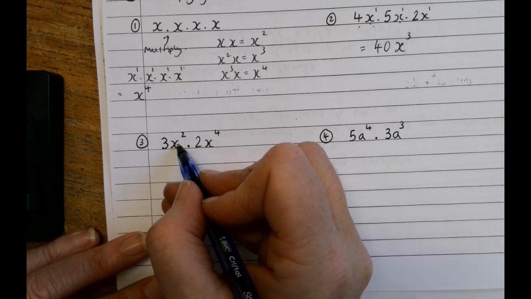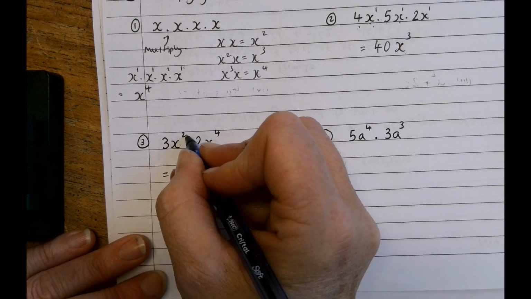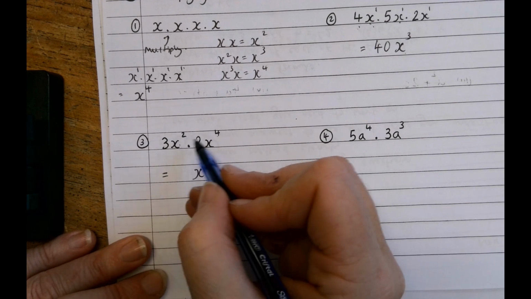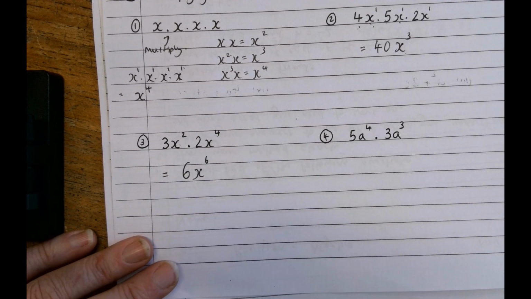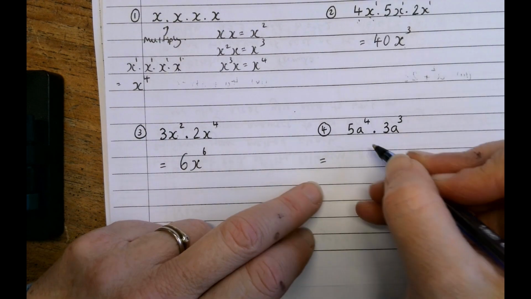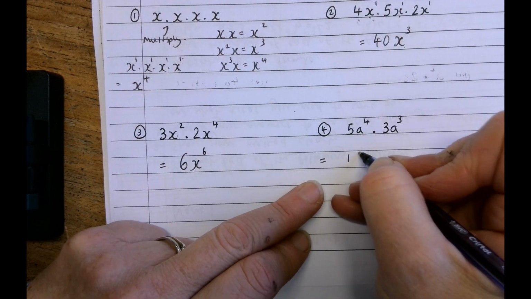Here, x squared by x to the power of 4, if I add the 2 and the 4, I get 6. So I get x to the power of 6. 3 by 2 is 6, so I get 6x to the power of 6. And finally, 5 by 3 is 15.